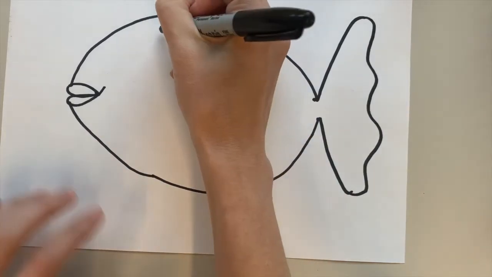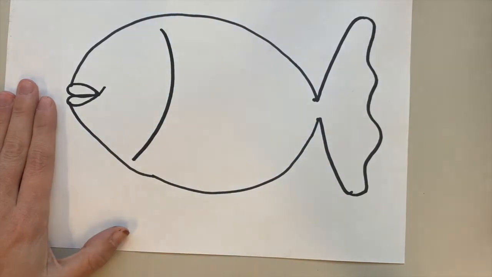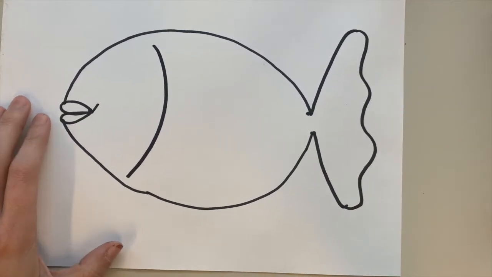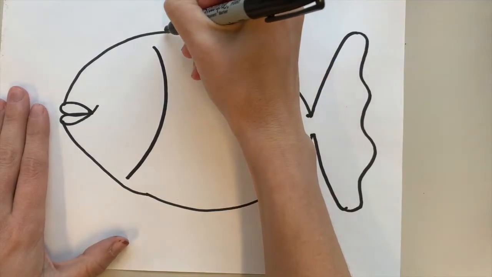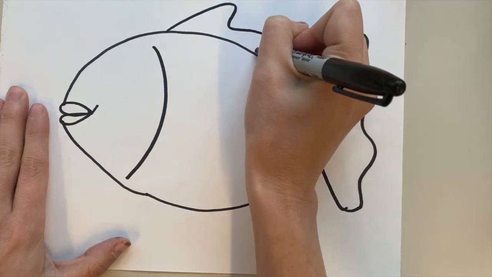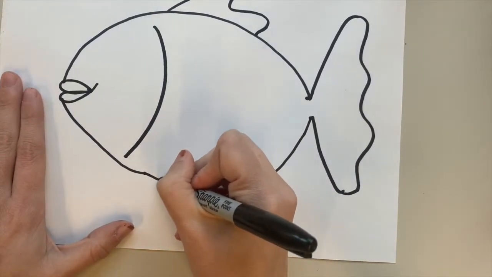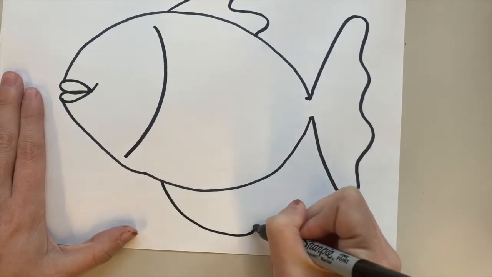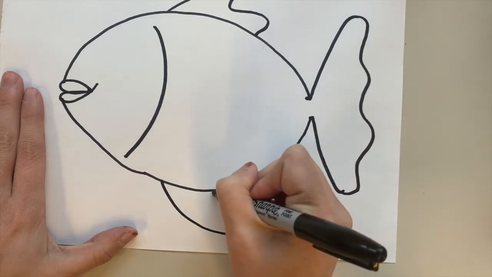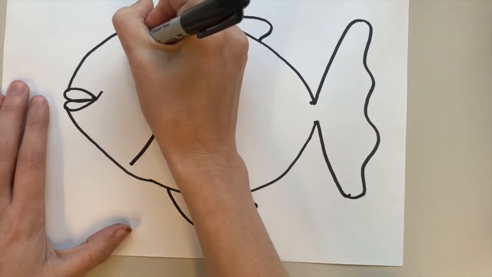Next, we're going to be making a line in the middle of the fish that separates the fish head from the rest of the body. And we're going to add a wiggly shape on the top and a wiggly shape on the bottom. Can you guess what those are going to be? They are fins.